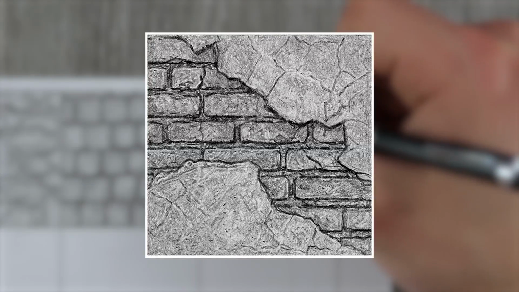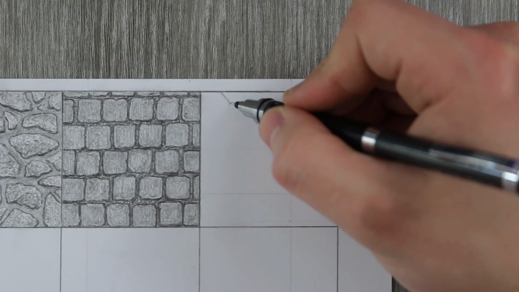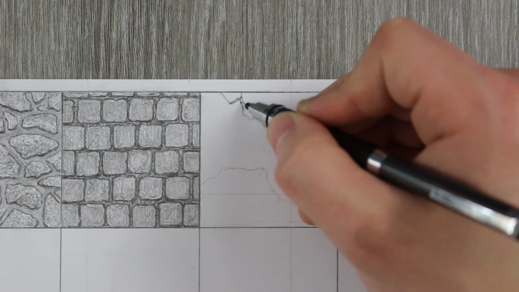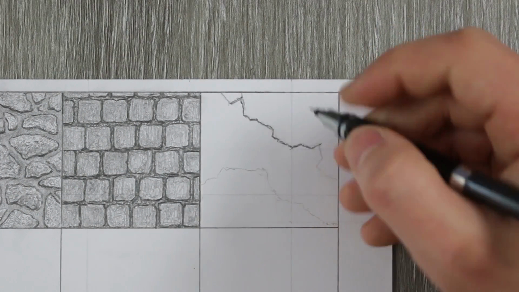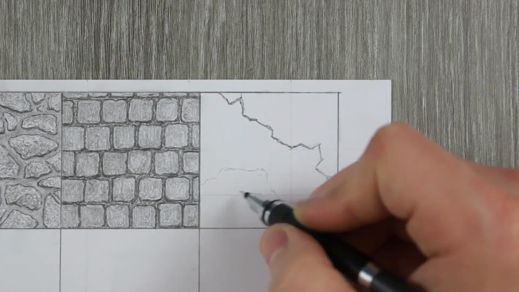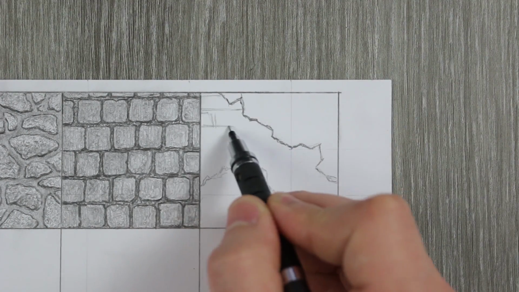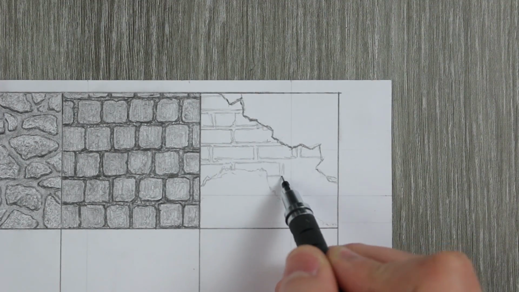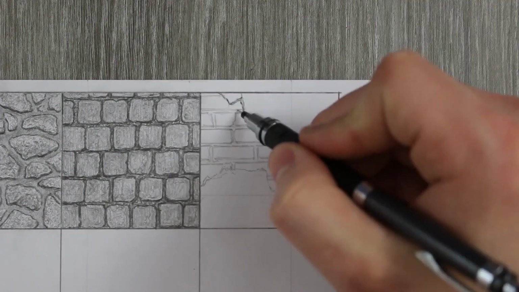So this texture is a little bit different. It's almost like a combination of two because it's a smoothed stone wall that's crumbled away and revealed some standard bricks behind it. I start this off by creating some light outlines, indicating where I want to place everything, and then I outline the brick wall which is similar to that first texture that we had done.